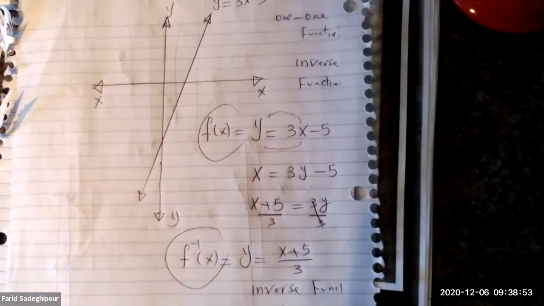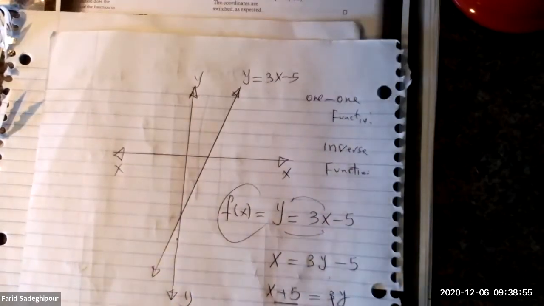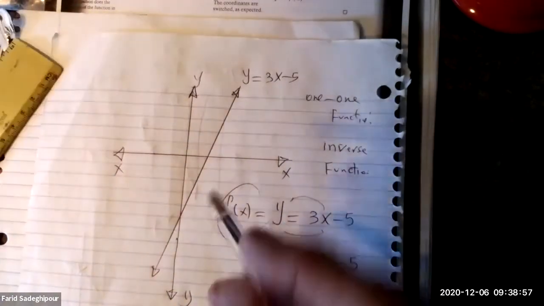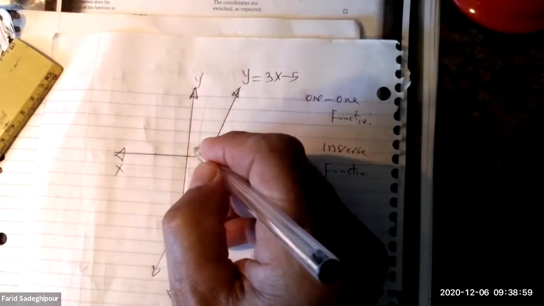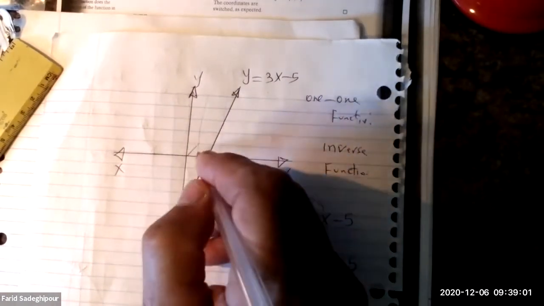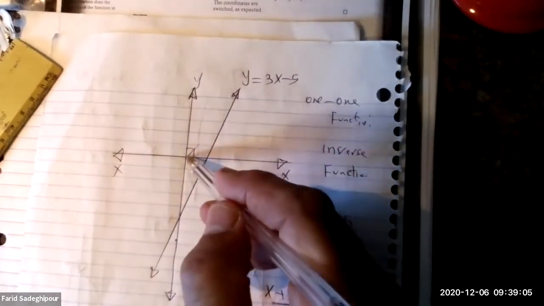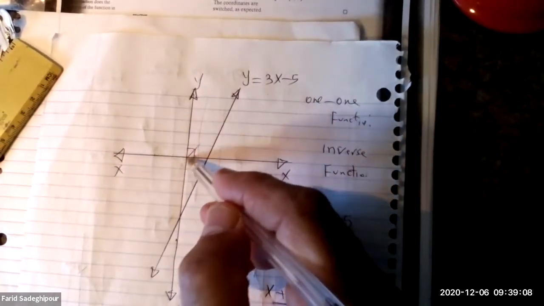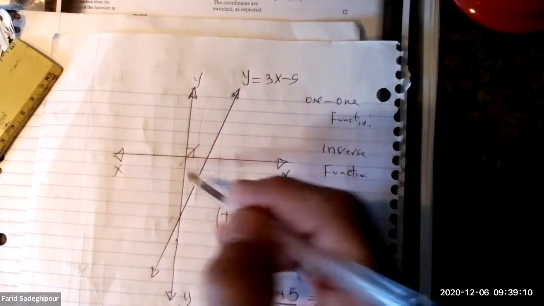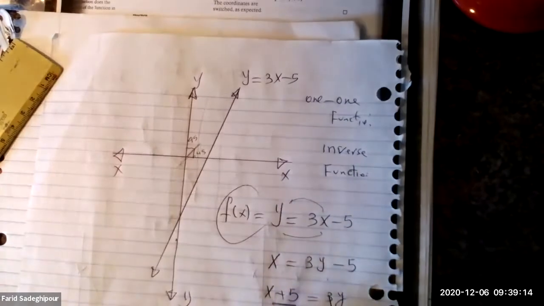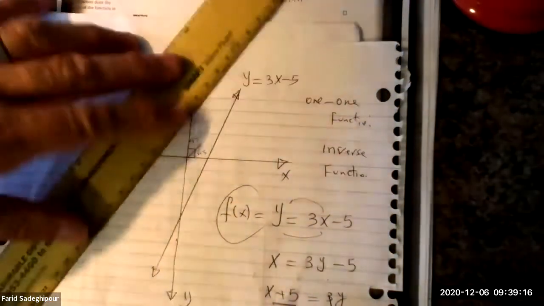If you want to do it graphically, how would you do it? To do it graphically, first, you have to draw a line that bisects this angle. You know, this angle is 90 degrees, right? This is 90 degrees. The bisector of this angle is a line that splits this into 45s. So you've got to draw that first.